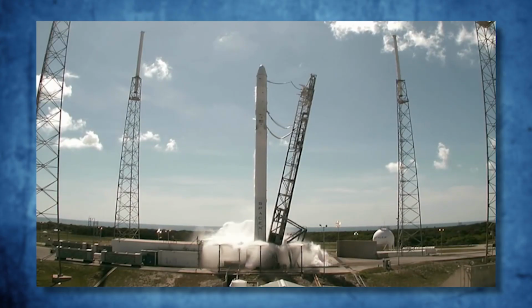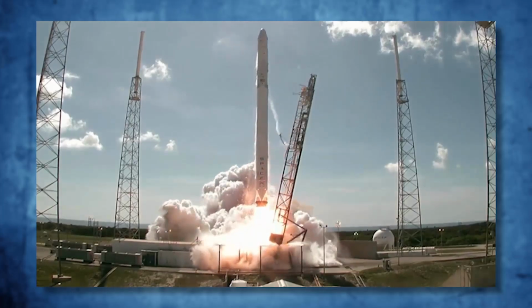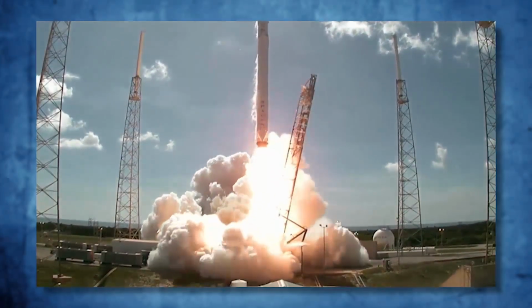3, 2, 1. Ignition sequence start and liftoff of the SpaceX Falcon 9 rocket.